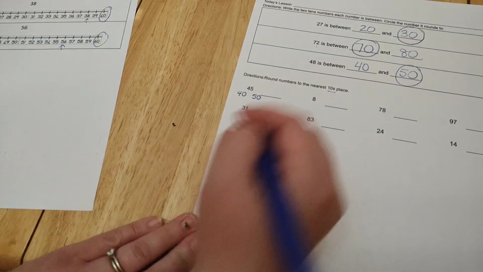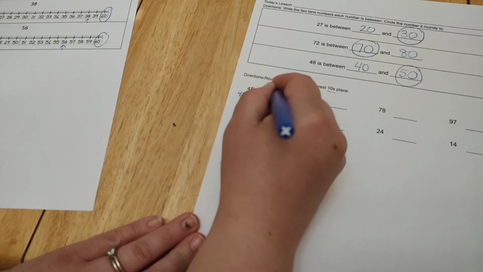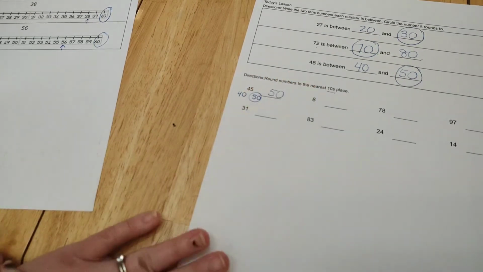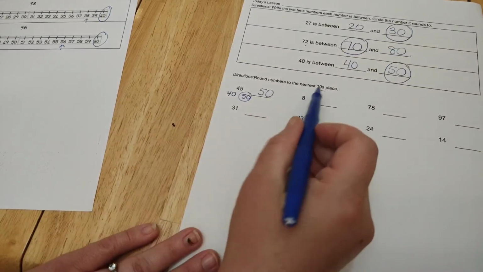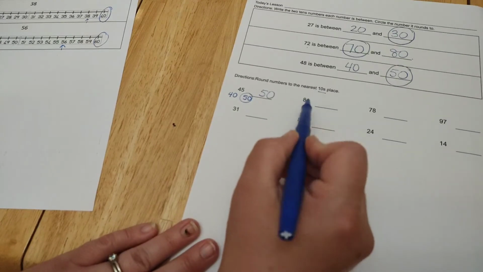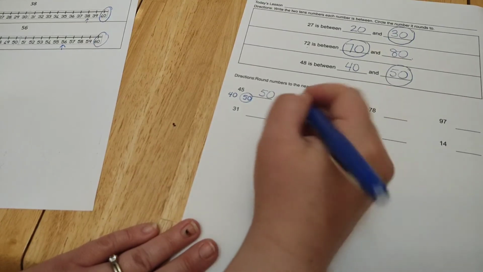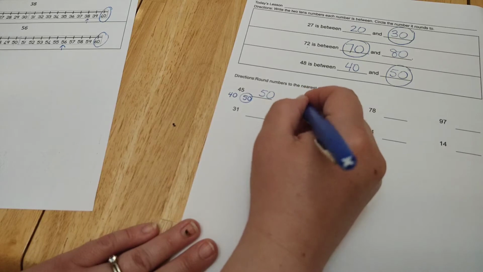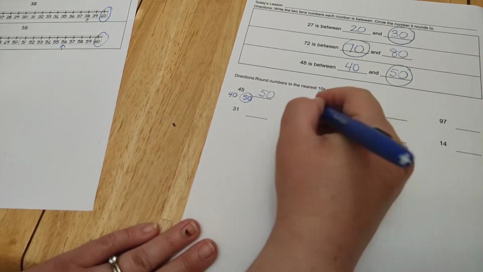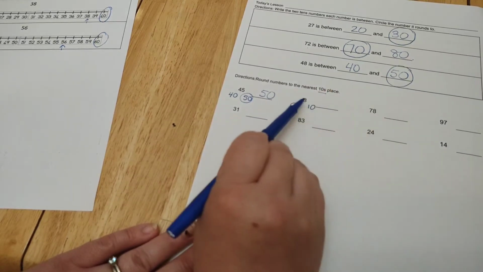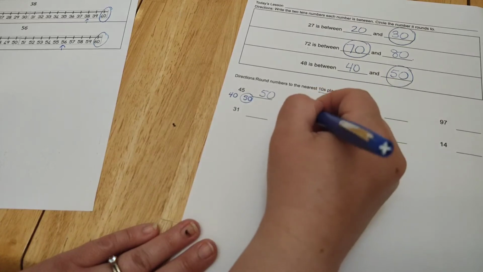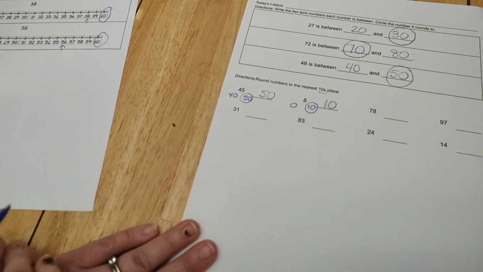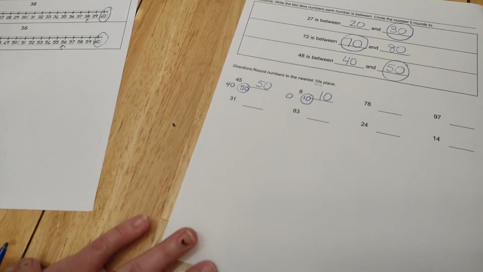Which number is it going to be closest to? It's going to be closer to 50, and I'm going to write 50 there. Which two tens numbers is it going to be in between? It's going to be in between 0, 1, 2, 3, 4, 5, 6, 7, 8, 9, and 10. And when I count 8, 9, 10, it's going to be much closer to 10. So that's one way to round.